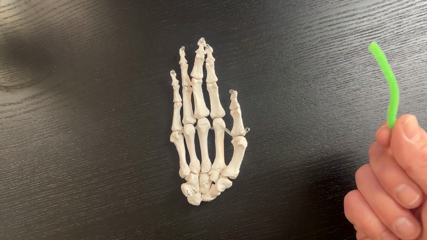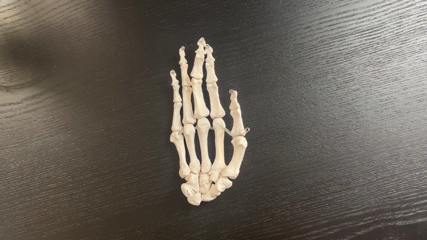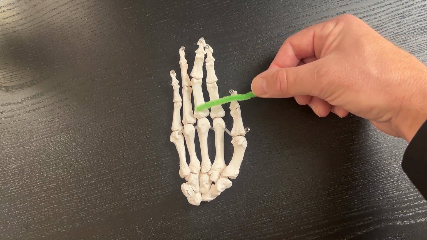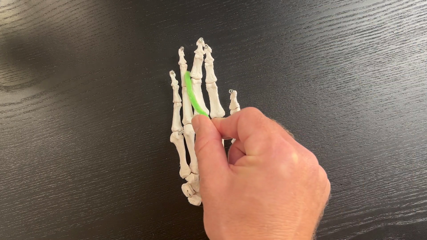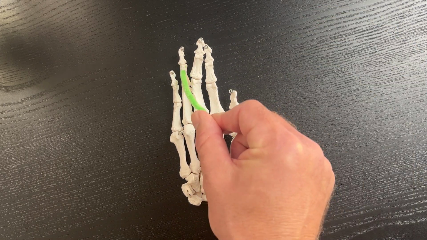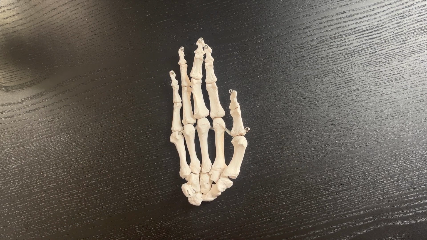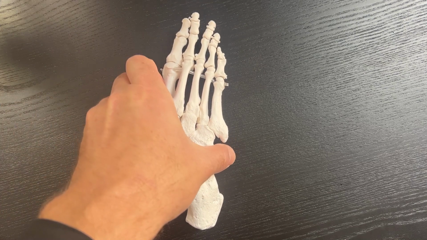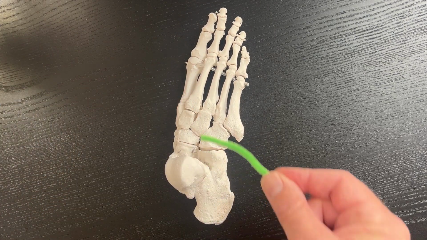Now we can name them with the number 1, 2, 3, 4, and 5, plus its designation of proximal, middle, distal, and then it's a phalange. So this would be number 3, proximal phalange. This would be number 4, middle phalange. This would be number 5, distal phalange. This is my hand.